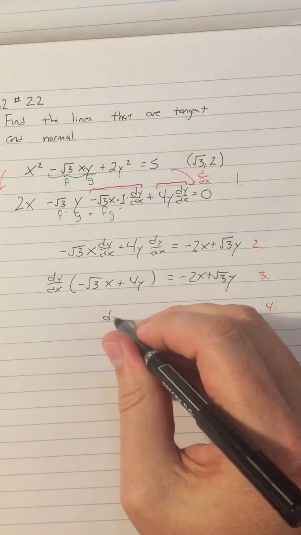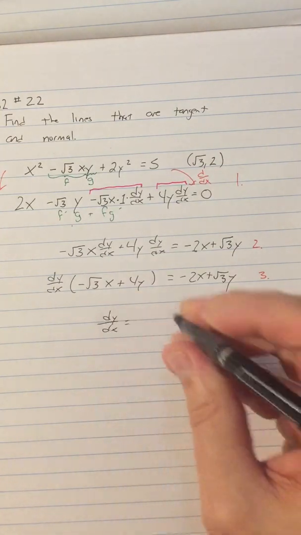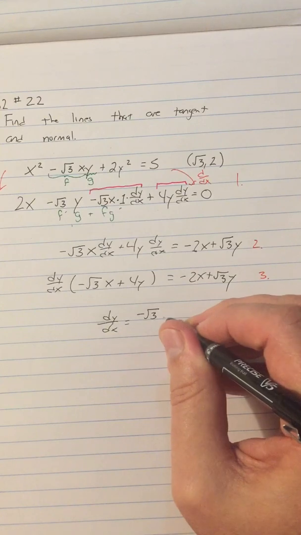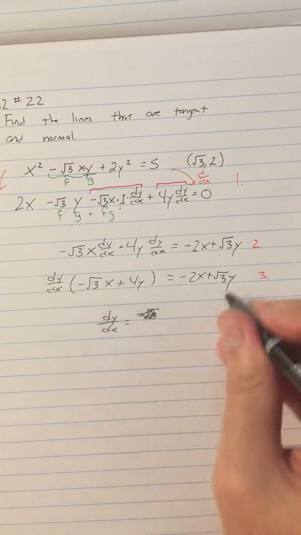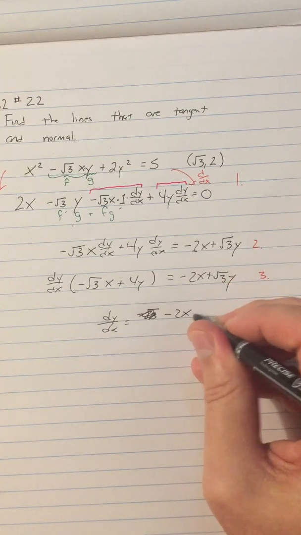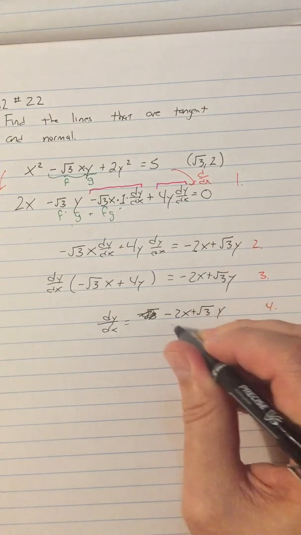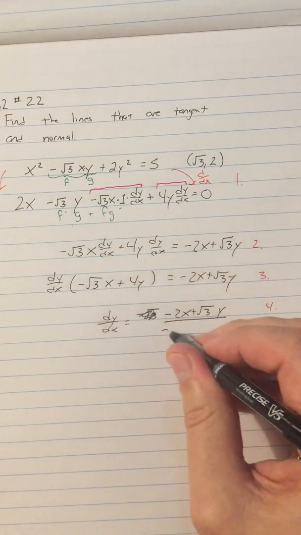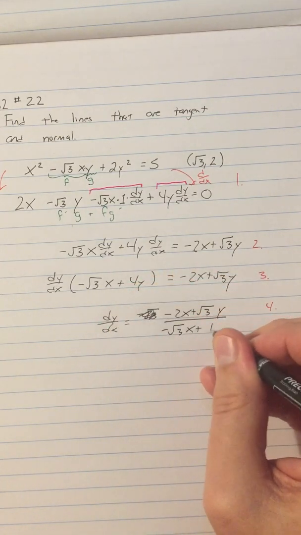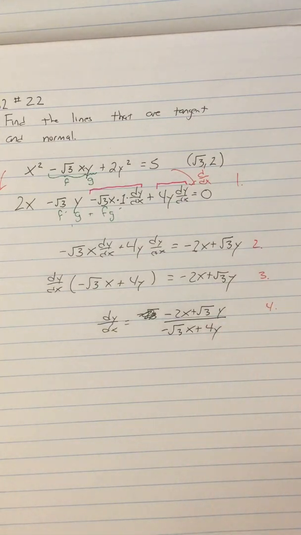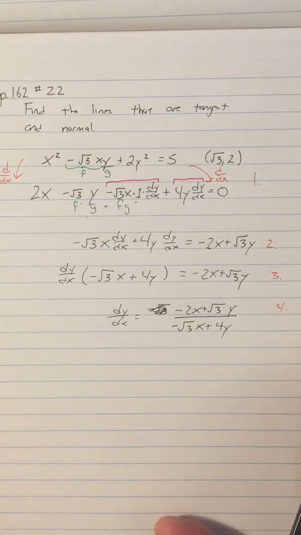So then I will have dy/dx equals negative square root 3, oh shoot. This goes on top. Negative 2x plus square root 3y over negative square root 3x plus 4y. I should look to see if there's any way to simplify that. There's not. Okay, now that's just getting the derivative.